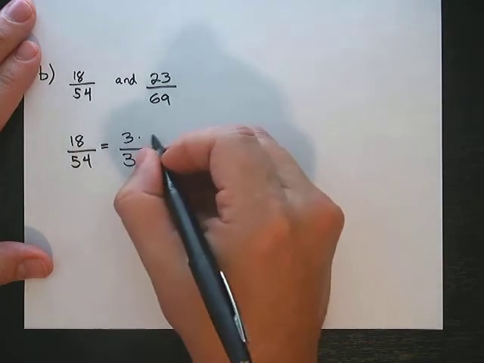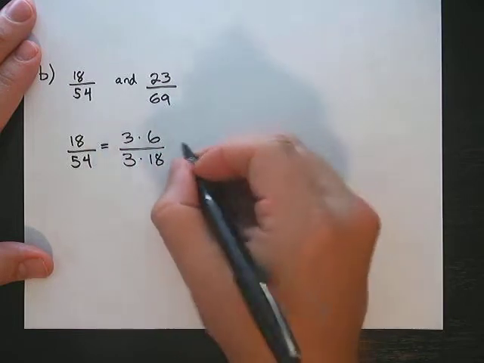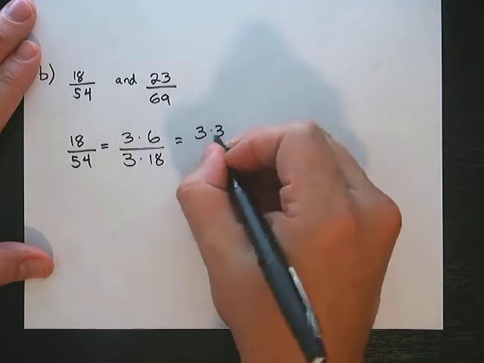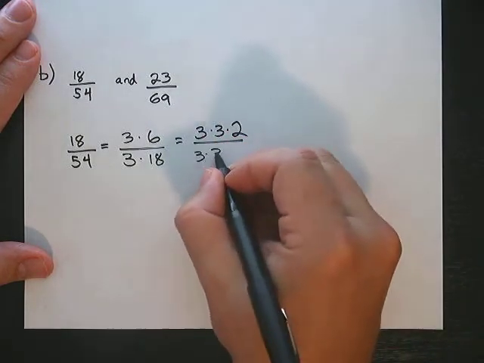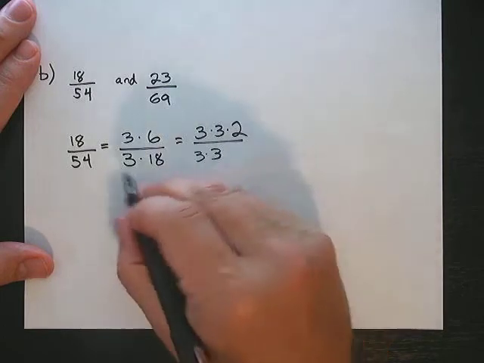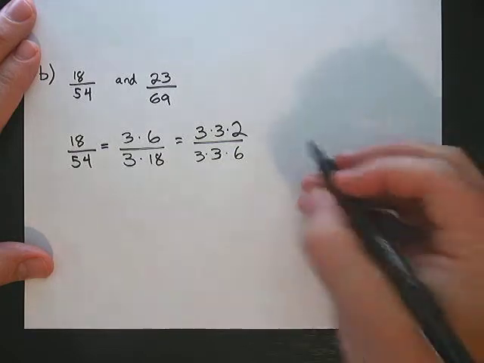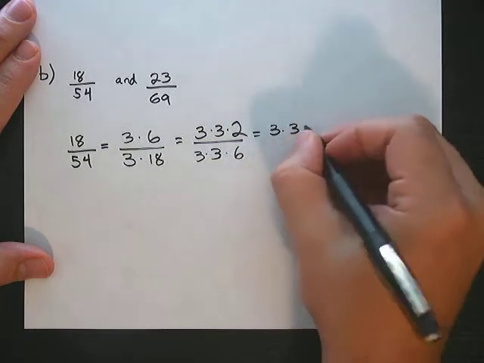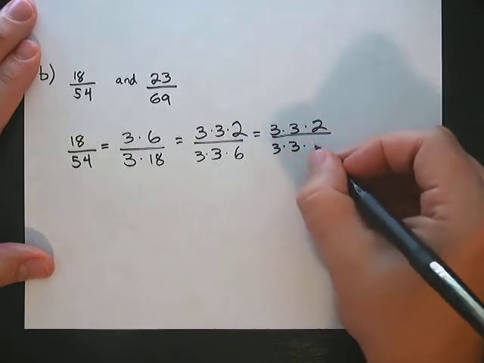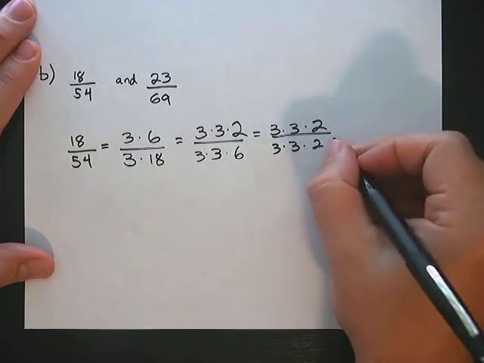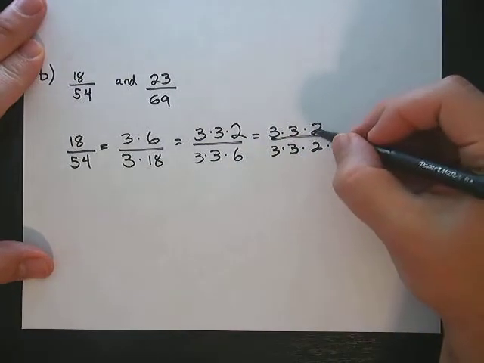That'll give us 6, and then you divide that by 3, you get 18. Then we divide another 3, so 3 times 3 times 2, that means the numerator's done. And then 3 times 3 times, if we divide that by 3, we get a 6. We could take it one more step if you wanted: 3 times 3 times 2, and then 3 times 3 times 2 times 3. That's the 6. I should have changed those over, but it helps me do this.